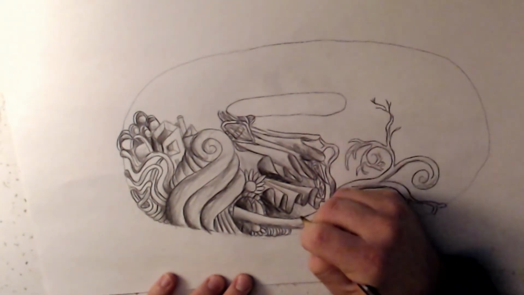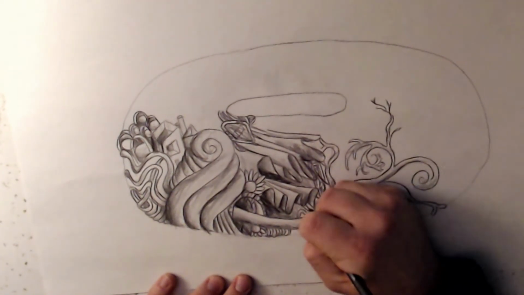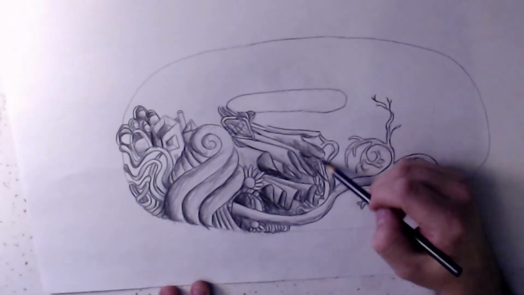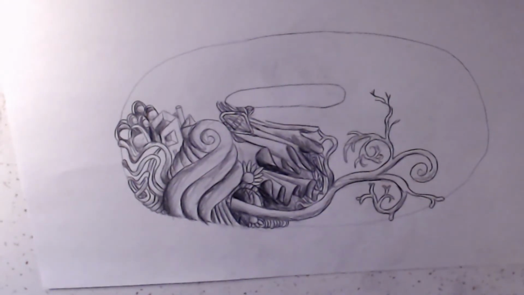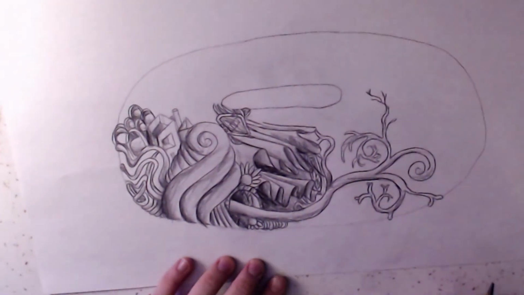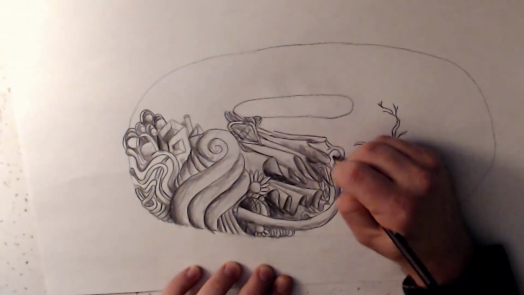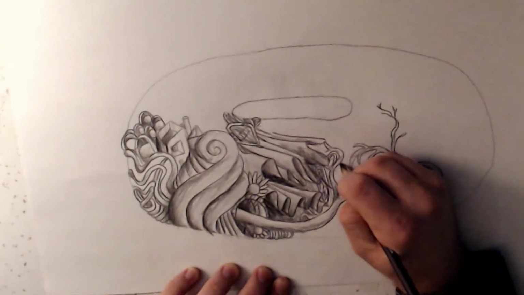And sometimes I just don't even think about it. I just put little shapes and then fill in with some shading, and then it turns into something. As long as you just fill in a lot of space, it's going to look cool. It's going to turn into something interesting.